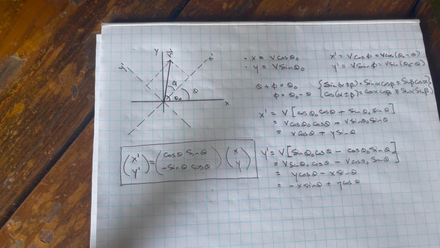So the final velocity will be equal to the initial velocity along the tangent line, because there is no impulse provided during the collision along that line. And the impulse will solely be along the x prime direction.